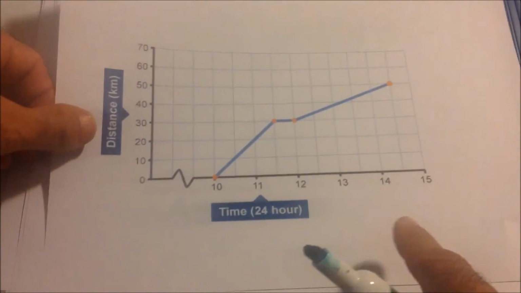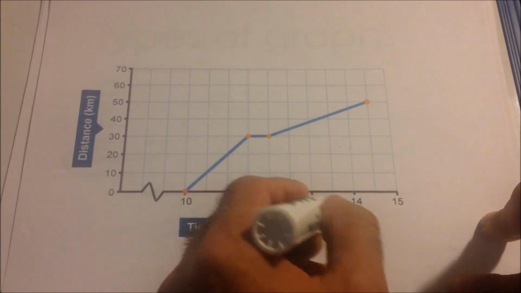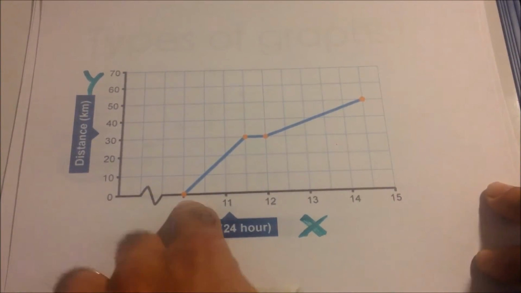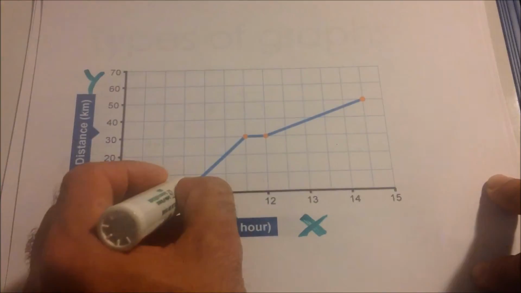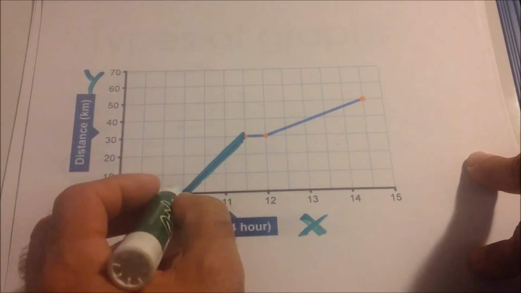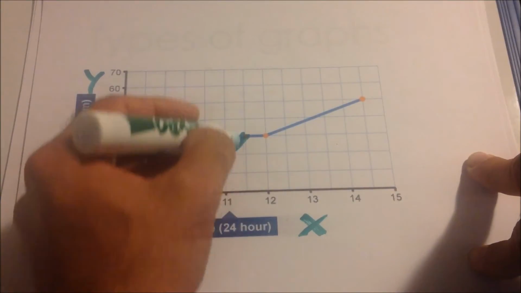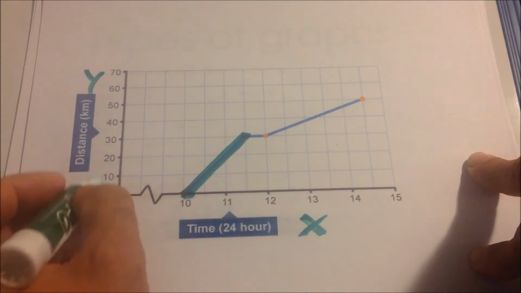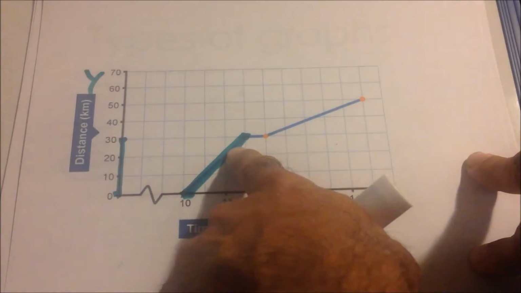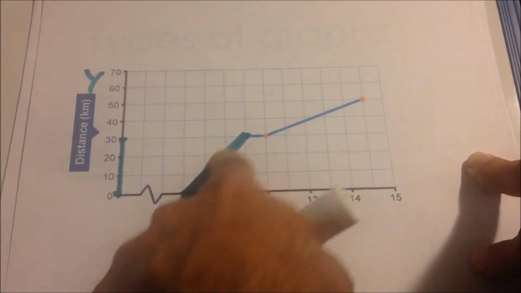So here we have a function, and here we have the time on the bottom. The x is the time, and the y is the distance. So here we are, and when you see a line going up here, that means we're moving in time. We went from 10 minutes, and here it's 11 and a half minutes. So from 10 minutes to 11 and a half minutes, we went from 0 to 30 kilometers. Okay, we're probably in a car. We're going pretty fast. From 10 minutes to 11 and a half minutes, we moved up.